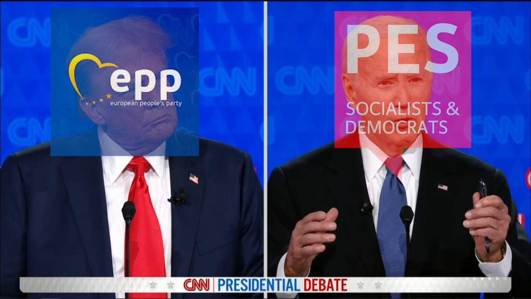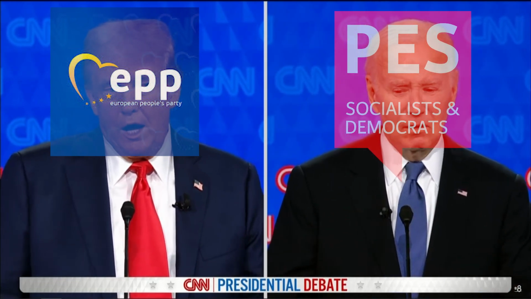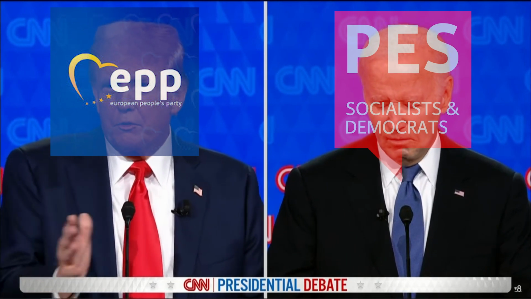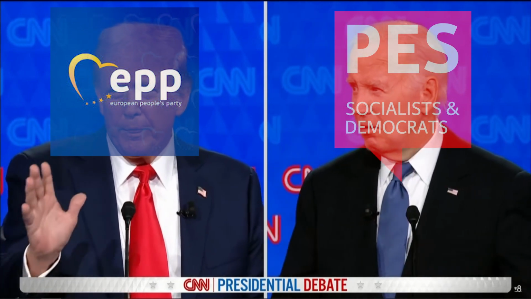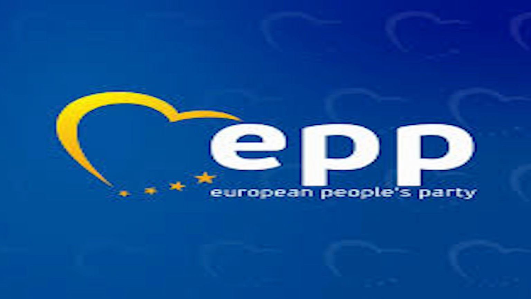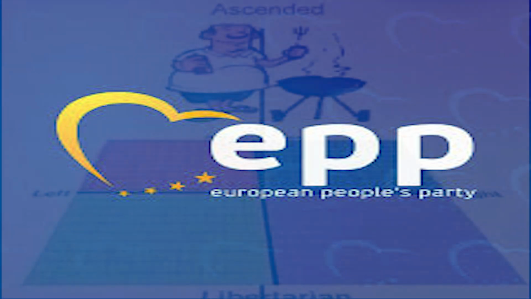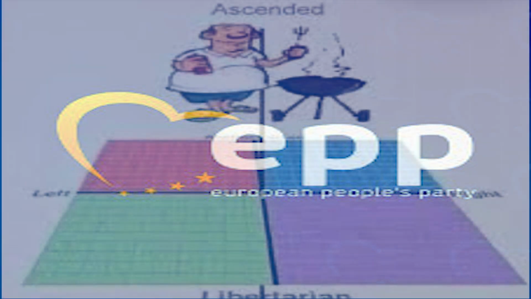First, we'll talk about the two major parties, the EPP and the PES. Both of these parties regularly win triple-digit seat counts in the 720-seat chamber. The EPP, or European People's Party, is described by a mix of liberalism and conservatism, and is the most mainstream of the center-aligned parties on the ballot.